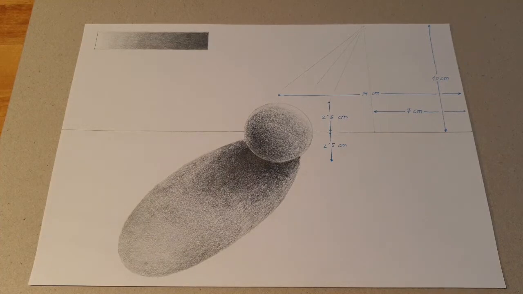Hi everyone! In this video we're going to learn how to draw a sphere and its cast shadow in 2-point perspective projection. Before we start, I think it's important for you to know that this is a very simplified method. That means it's a bit inaccurate, but I think it can be useful anyway for you to learn a bit more about this kind of projection and how we have to use the values for this kind of object.